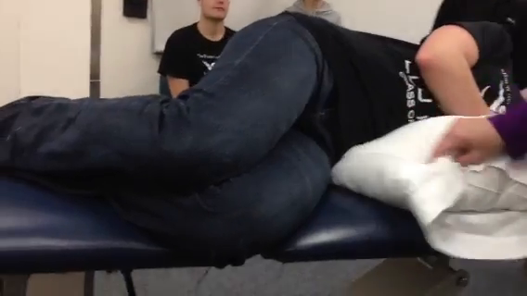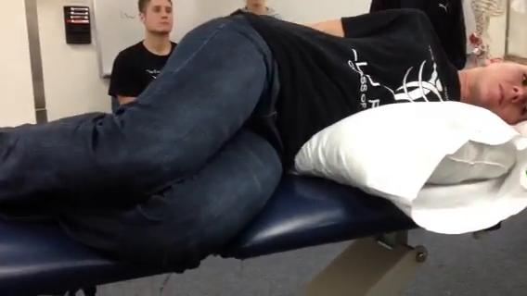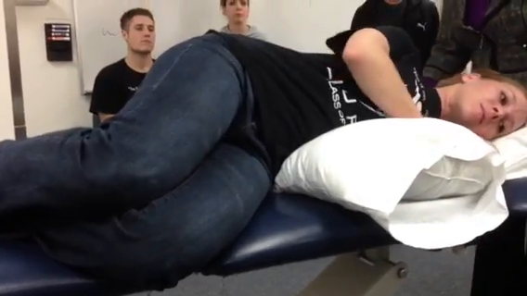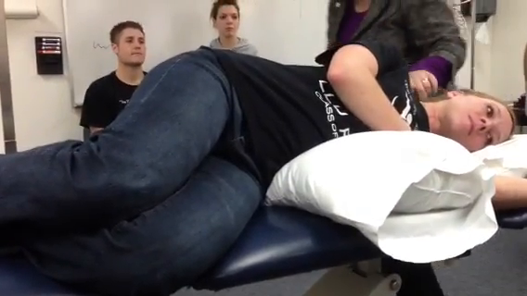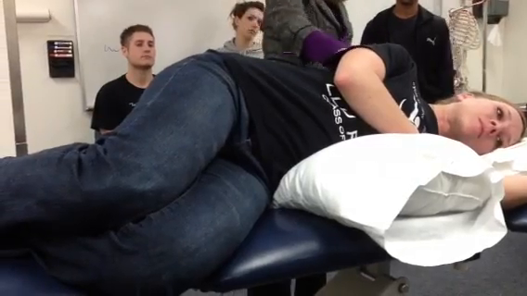Okay. So I want a pillow underneath her trunk, not underneath her butt. I want to try to get some elongation there from the use of the pillow. Now I also want to put a pillow underneath her head. I want to have her take her hand out. What I want is the head to be in a neutral position.